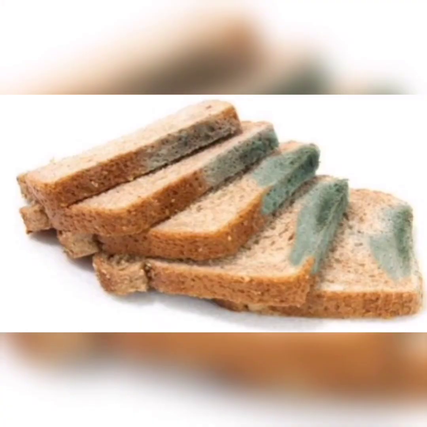Fungi growing on bread is one of the best examples of saprotrophic nutrition. Here a different mode of nutrition takes place. They absorb the nutrients from the bread, and this mode of nutrition in which an organism takes in nutrients from dead and decaying matter is called saprotrophic nutrition. Such organisms with a saprotrophic mode of nutrition are called saprotrophs.